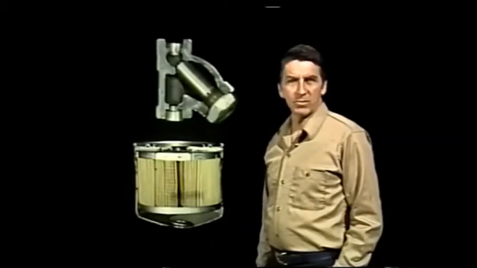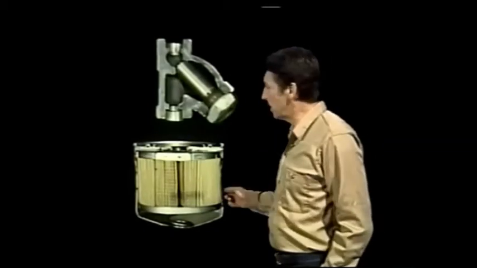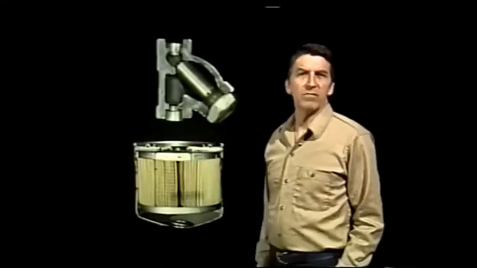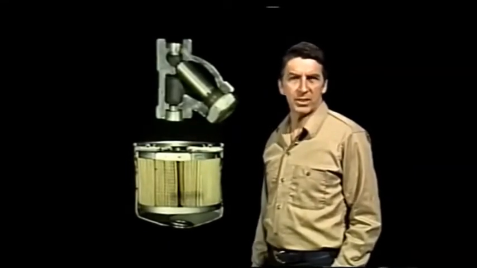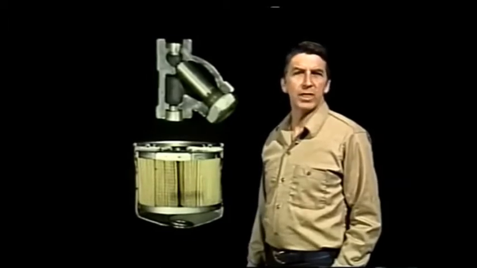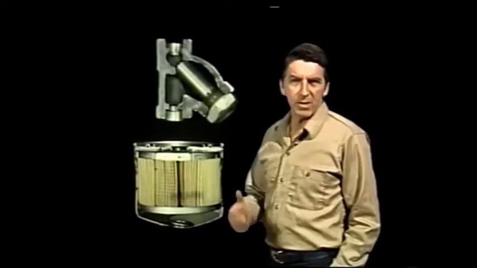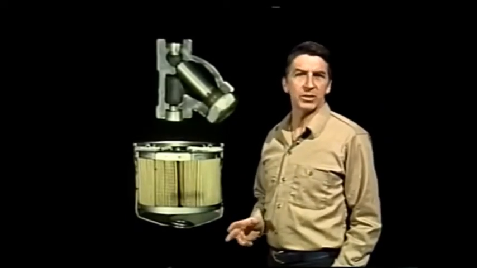In the last two segments, we made some general distinctions between filters and strainers. Filters, we said, usually have disposable paper or cloth depth mediums. Strainer screens are usually metallic surface mediums which can be cleaned and reused. Now, you may remember that we also said there are exceptions to this rule.